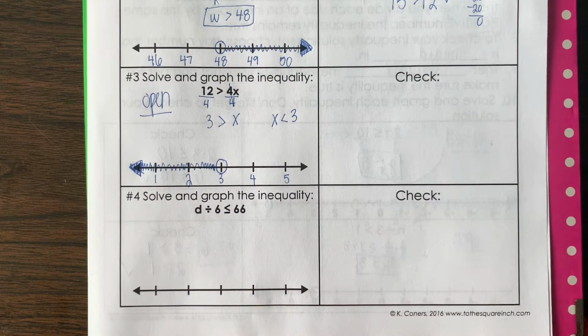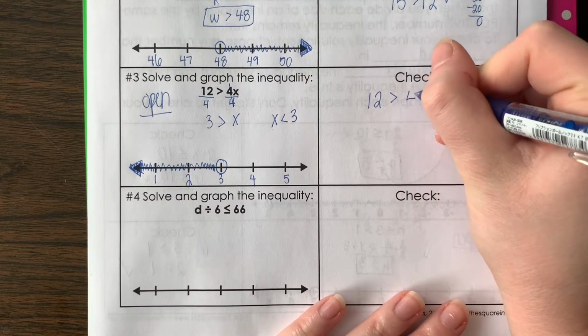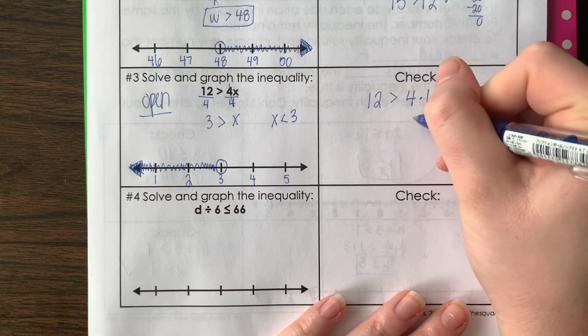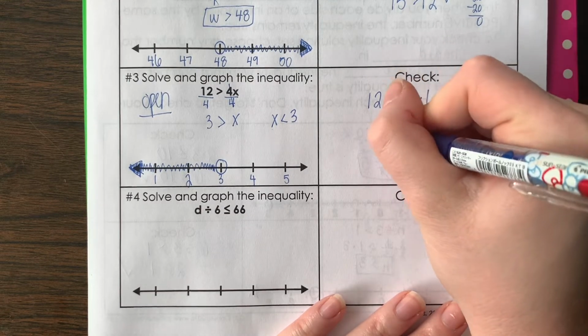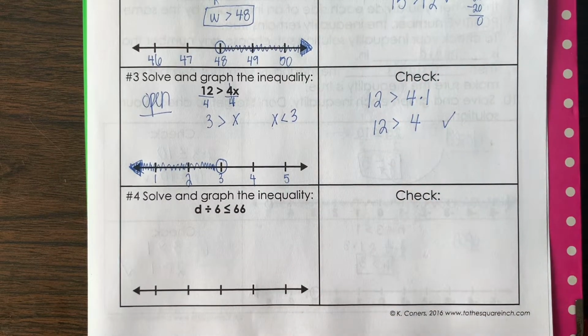Let's choose a number to plug in. Let's choose the number 1. We can do that. So let's check. Is 12 greater than 4 times 1? Well, 4 times 1 is 4. So 12 is greater than 4. So we are good to go. We shaded the correct way.